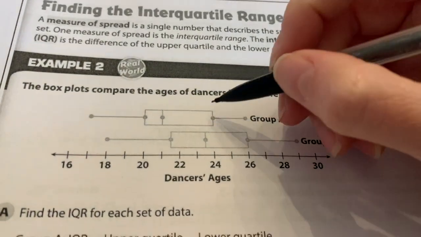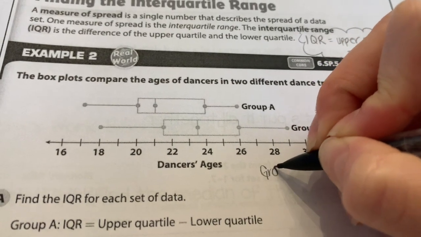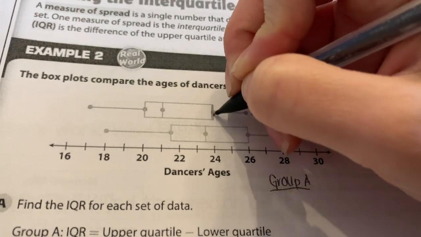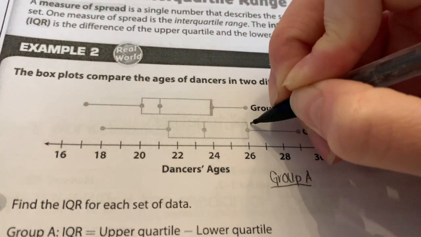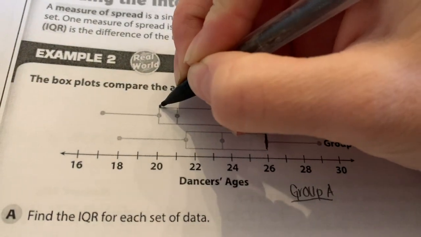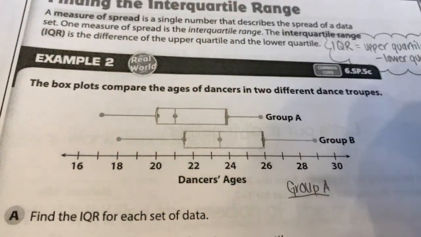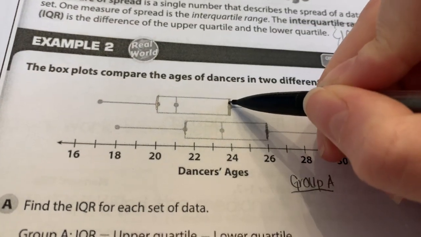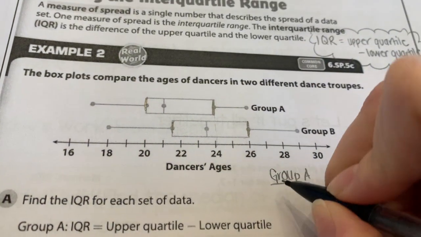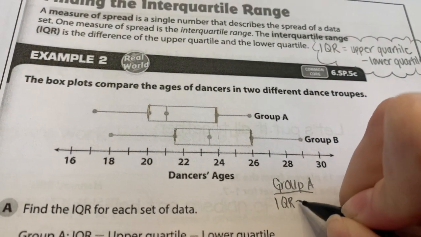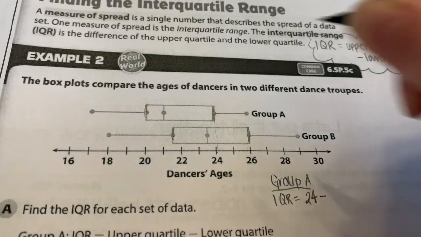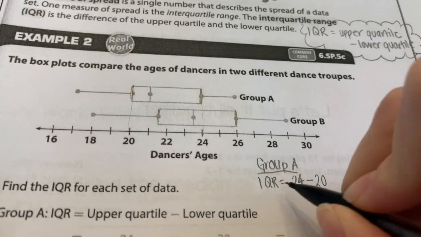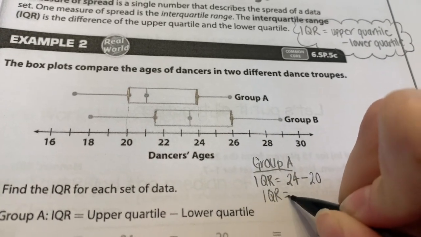All you need to do is look at your box plot, and you know that the furthermost line of your box represents the upper quartile, and this one is the lower quartile. So all you have to do is look at it and see what number it corresponds to on your number line. So for group A, the upper quartile is 24, so it's going to be 24 minus the lower quartile, which is 20. So the interquartile range for group A is 4.